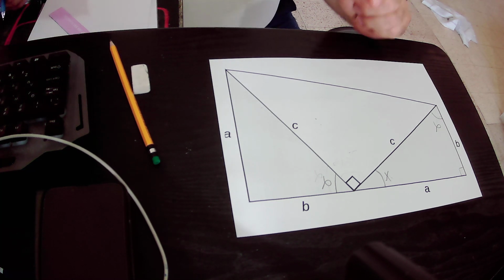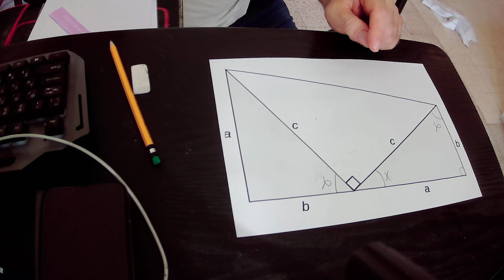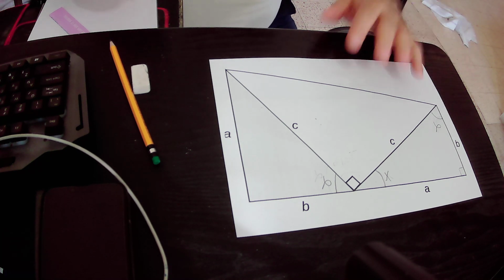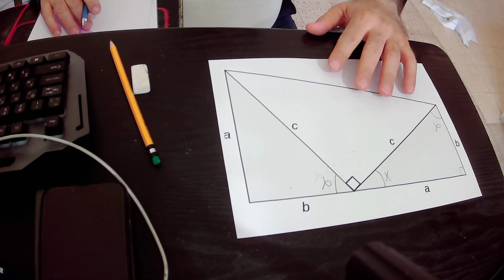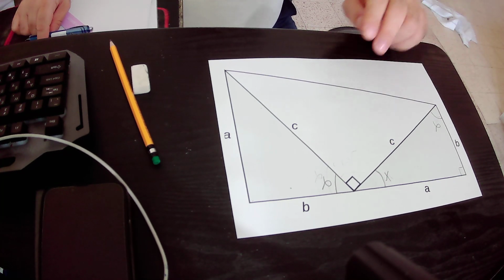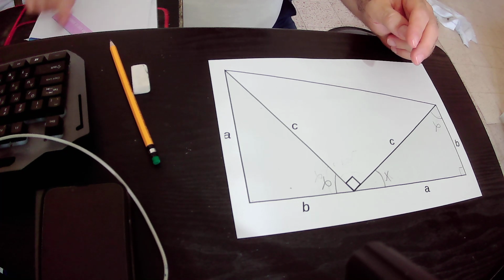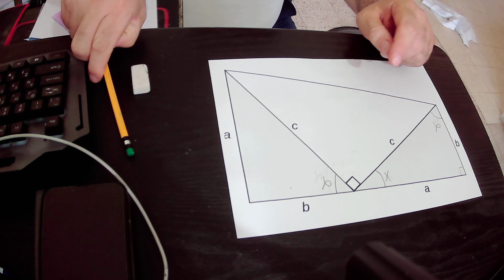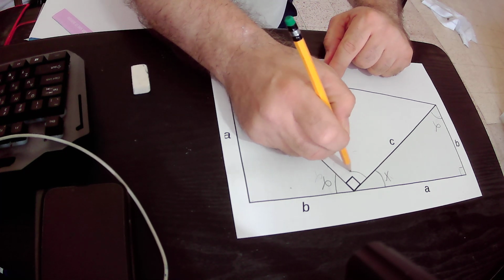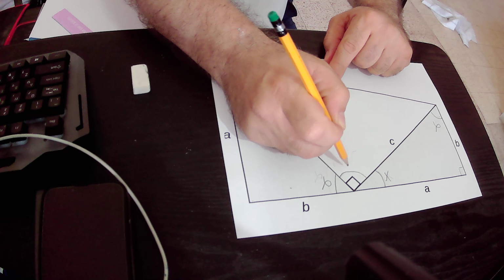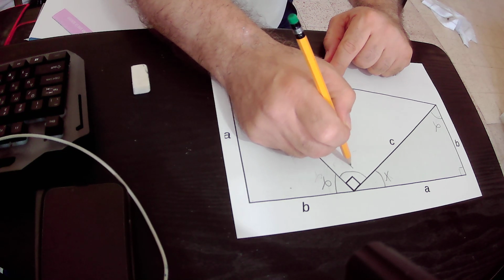Now, if we look at the middle triangle, in the middle triangle we don't know the size of this angle, so we will call it y.